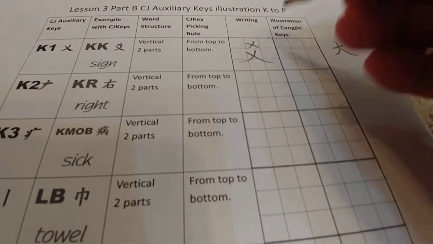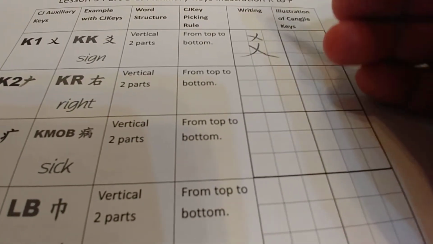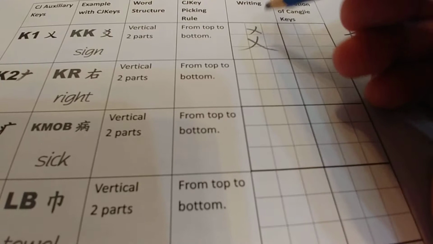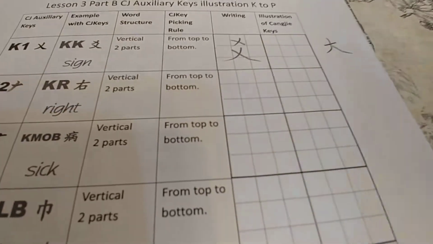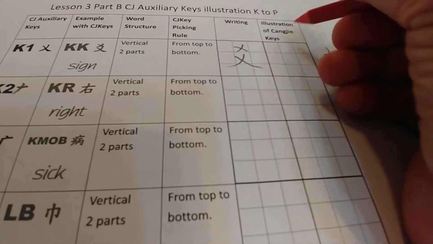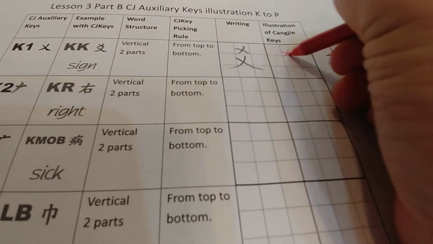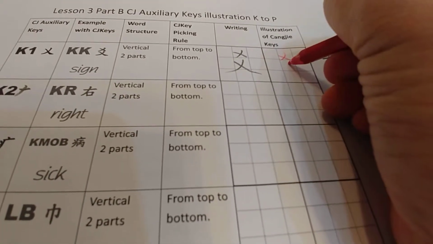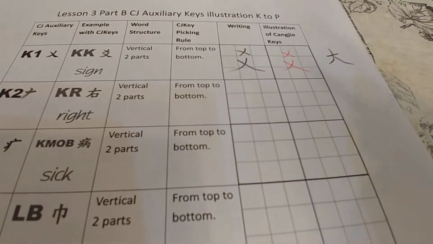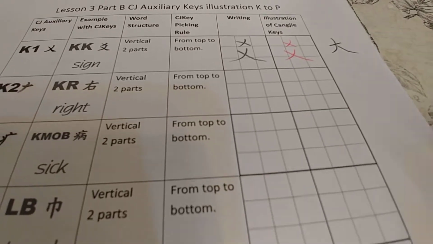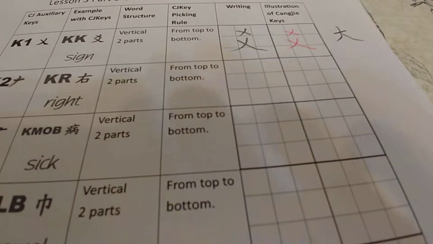And this word is ngao. It means a sign from heaven. And both parts, just like a cross, are K. So this is KK.